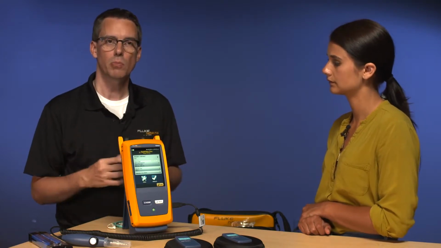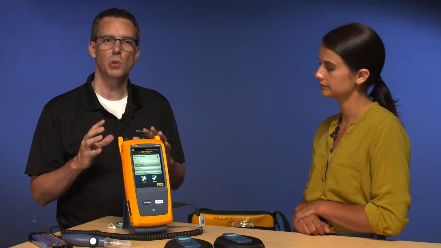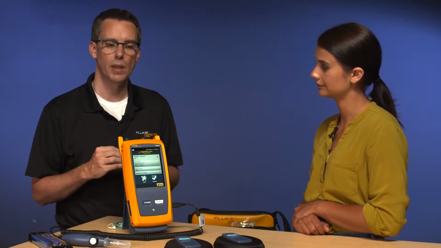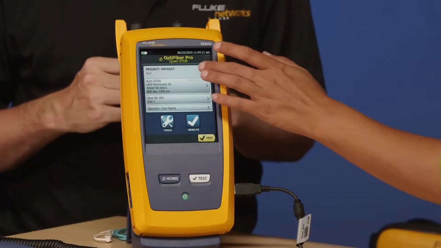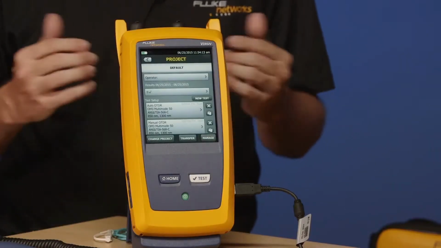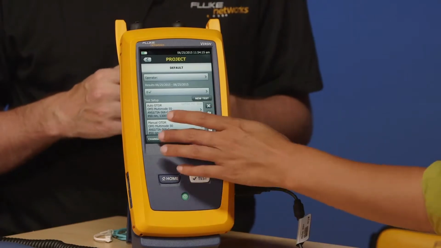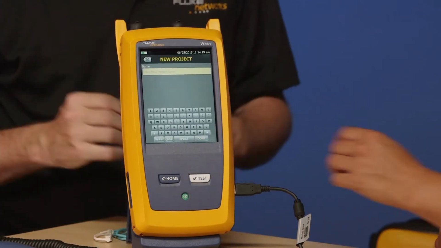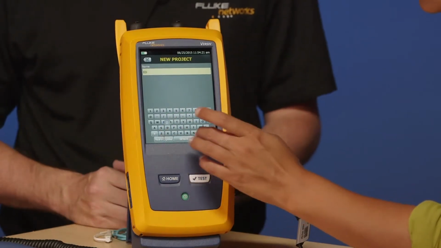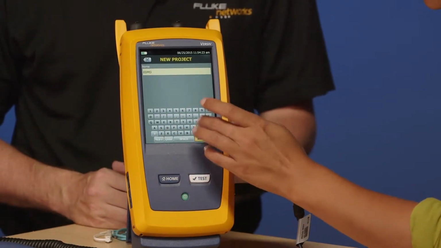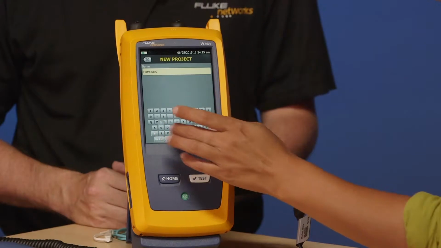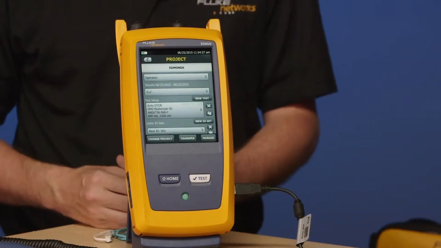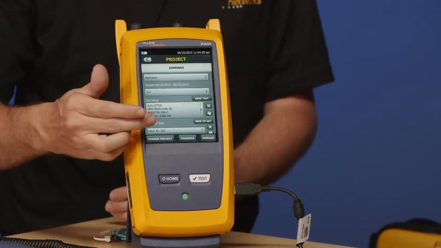So let's create a project. It's a tap-driven interface, which means if I see something, I'll just tap it and it should be able to change it. So we see project on the screen there, so go ahead and tap project and change project and new project. And we're going to type in Edmonds, my favorite city. Awesome. Then you get your basic setup.